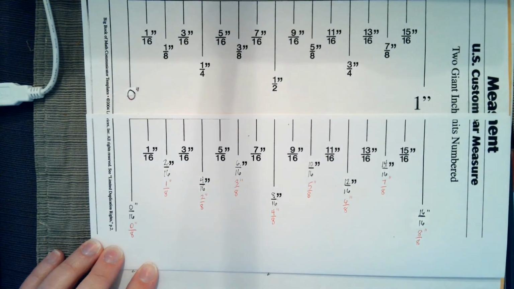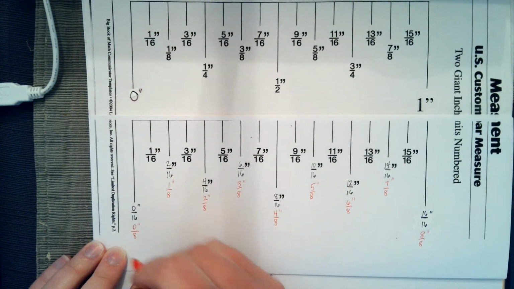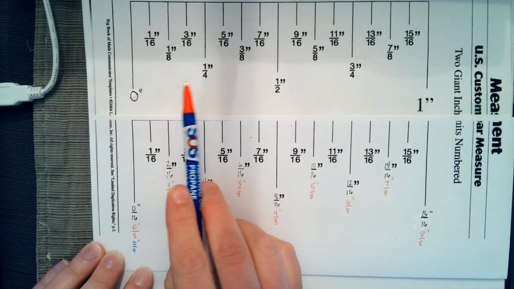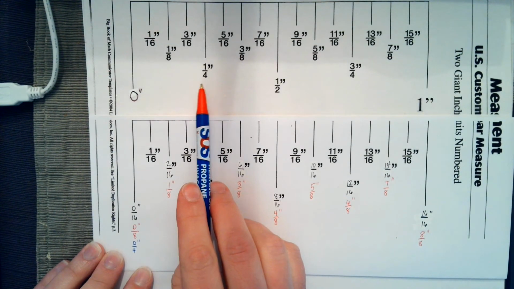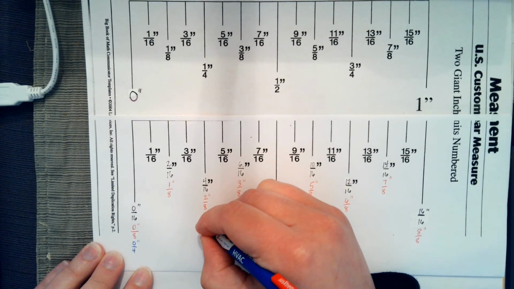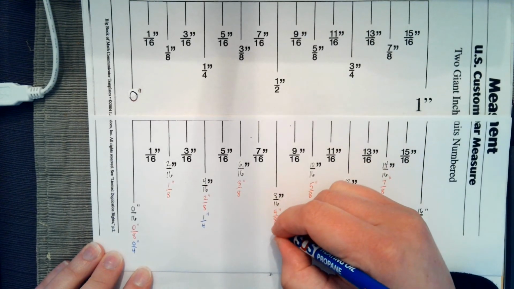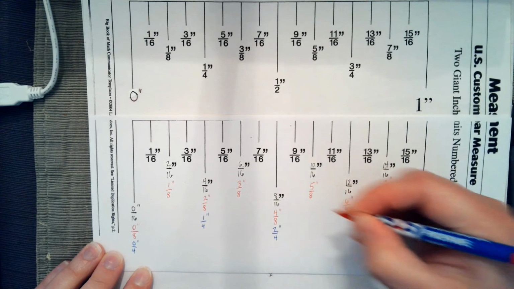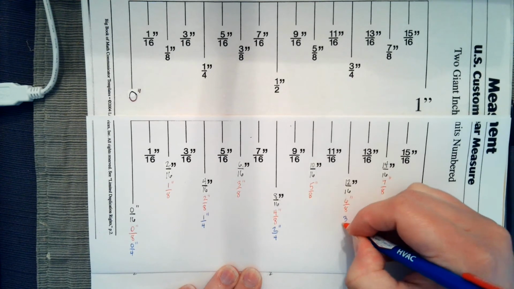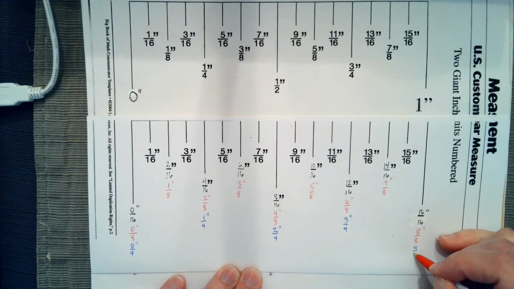Okay. Next, we're going to do quarters, and we're going to start with our 0, so that'd be 0/4. And if we look up here, our first quarter is right there. So we're going to write underneath 4/16 and 2/8, we're going to write 1/4. Our next quarter would be here, so this would be 2/4. And then we have 3/4. And we're going to rename 1 as 4/4.